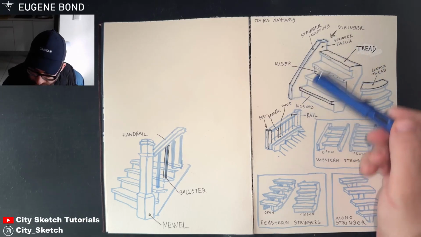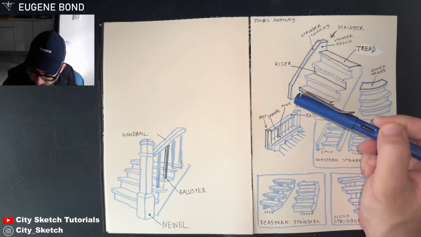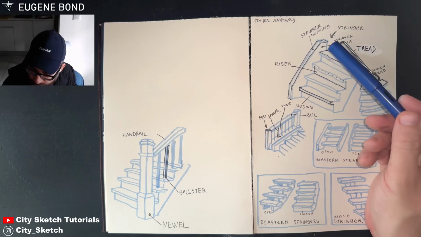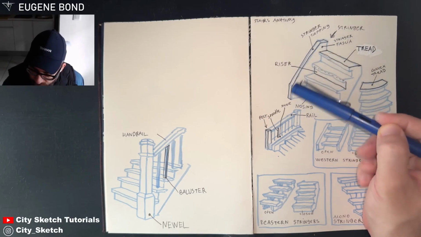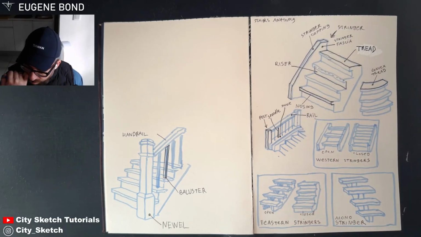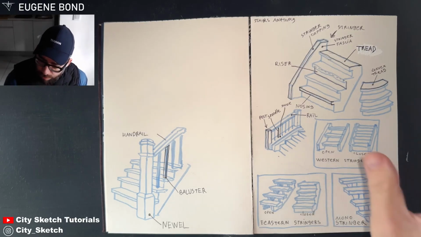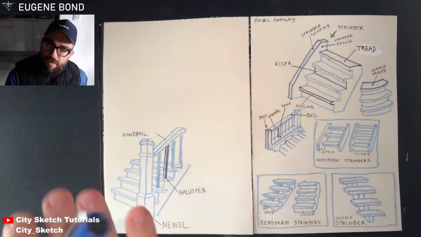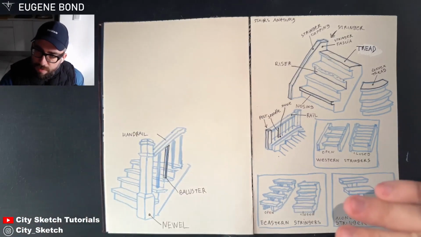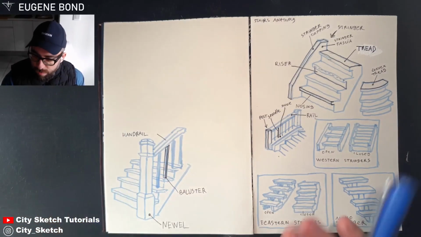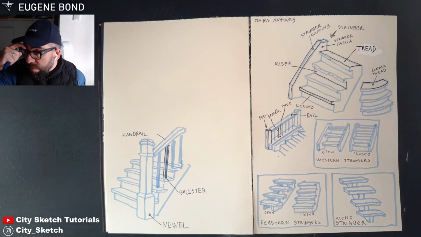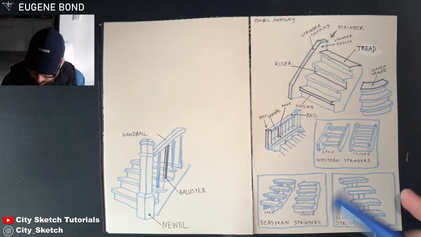Then on the side, this thing is a stringer, and this edge, this crease in the front, is called the stringer capping. If the steps are round, it's called a convex tread.